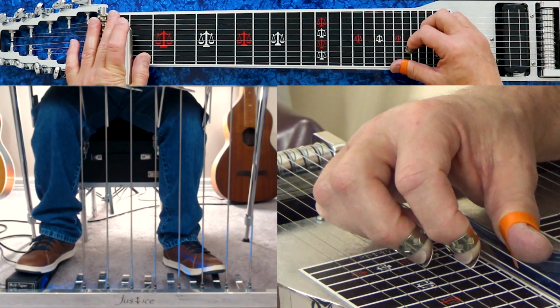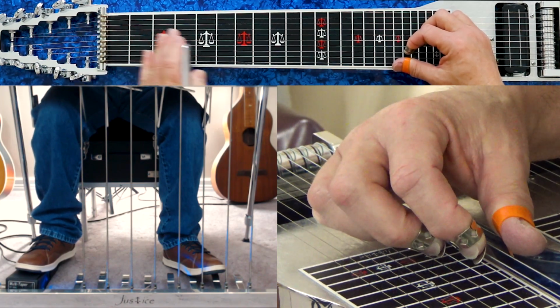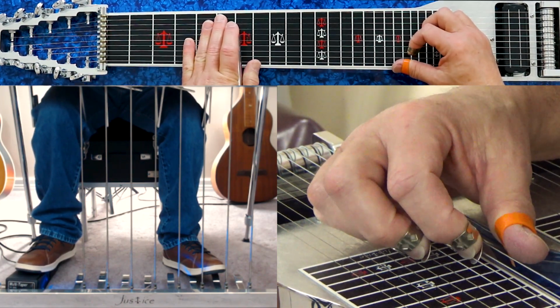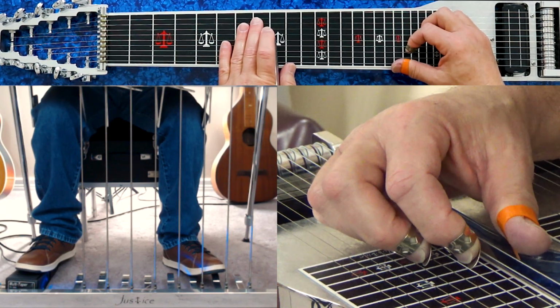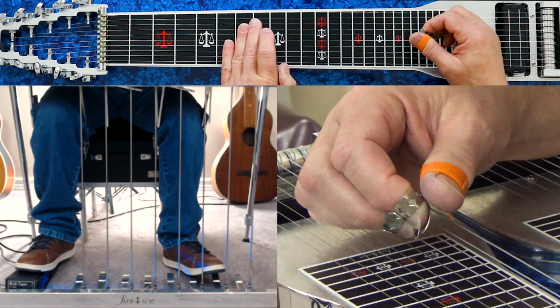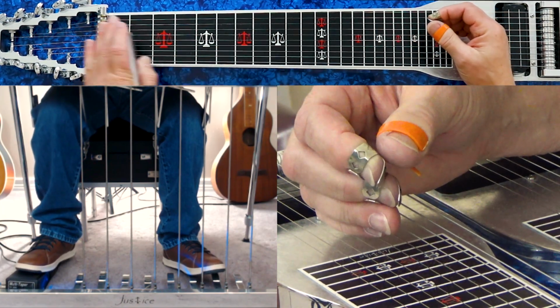So at the 1st fret, that's an F, we're in the key of F. The chords are F at the 1st fret, B flat at the 6th fret, and C7 at the 8th fret. Those are the most common chords if I was playing a song out of the key of F.